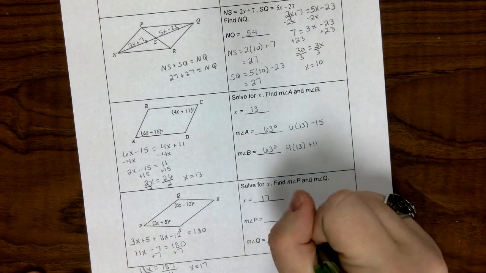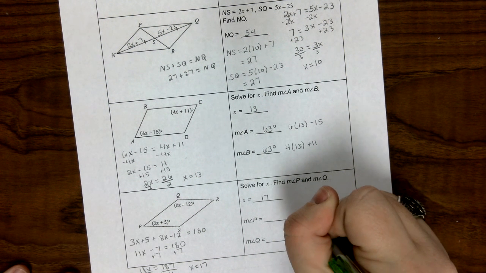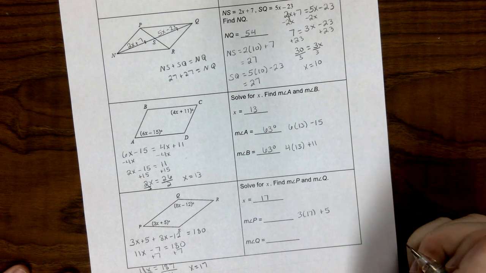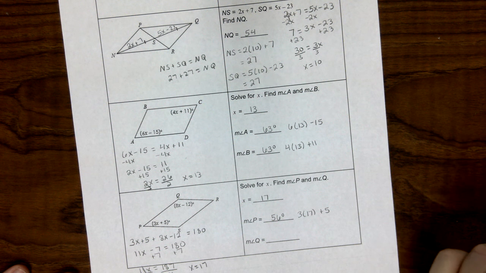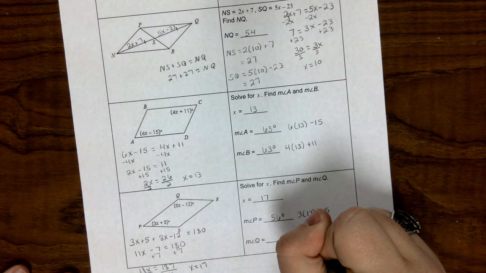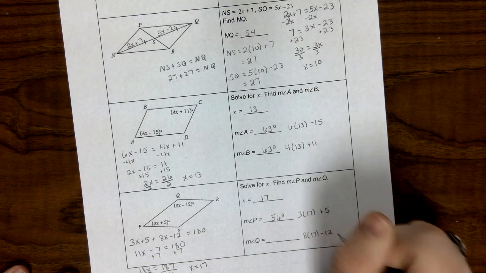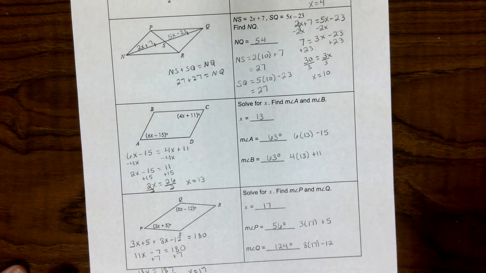And we're going to plug it in. So P is the 3x plus 5, so 3 times 17 plus 5. When you figure that out, it's going to be 56 degrees. And then plug it into Q. So 8 times 17 minus 12. You figure that out, it's going to be 124 degrees.